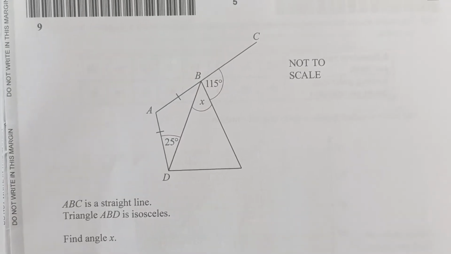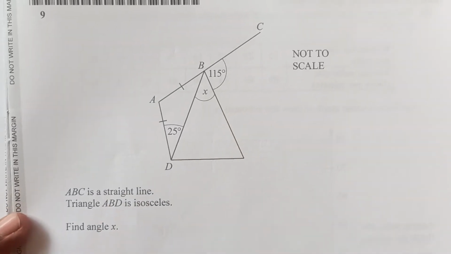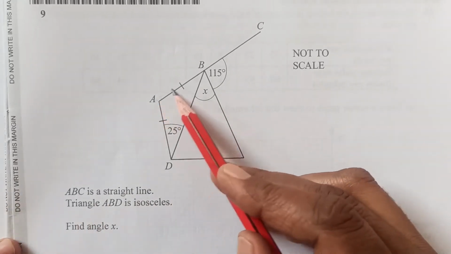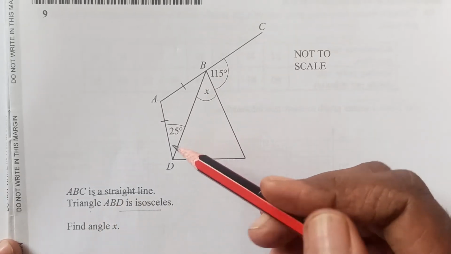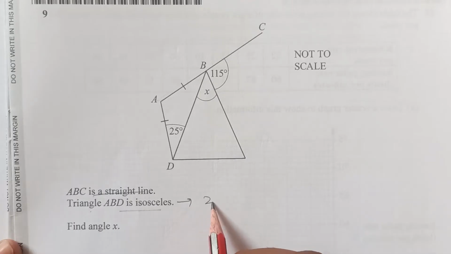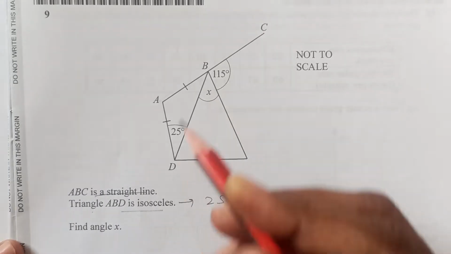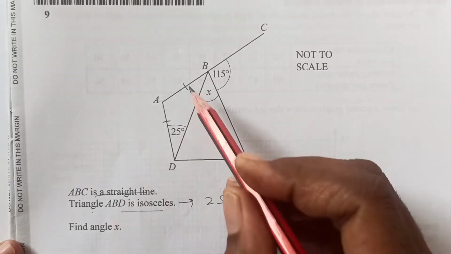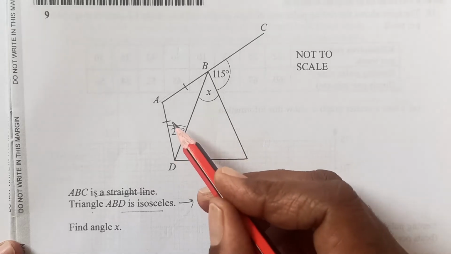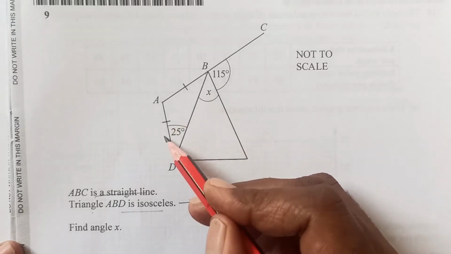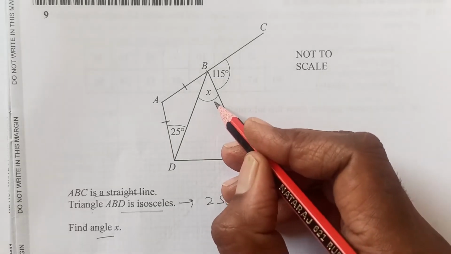Moving to the next question, we have a question from geometry, lines and angles here. ABC is a straight line. Triangle ABD is isosceles. What is an isosceles triangle? Having two sides equal, right? So this side and this side are equal and are marked with the line. Find the angle x. We are looking for this angle.